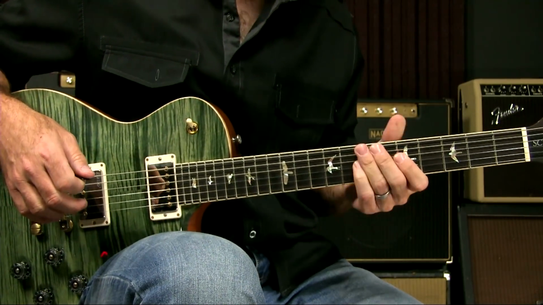Okay? Now, the thing about this, though, is you got to put your big ears on. Because let's say you're playing in a band and there's a keyboard player, and you jump on a 13 with a 9 on top, and let's say the keyboard player is playing a 7 with a sharp 9. They're trying to get something funky going on.